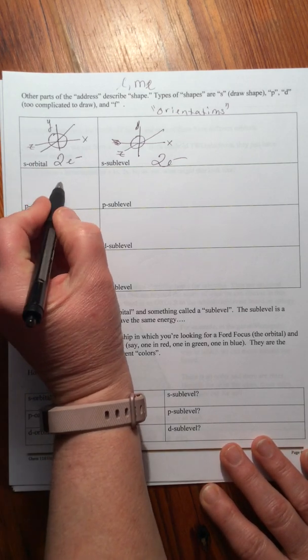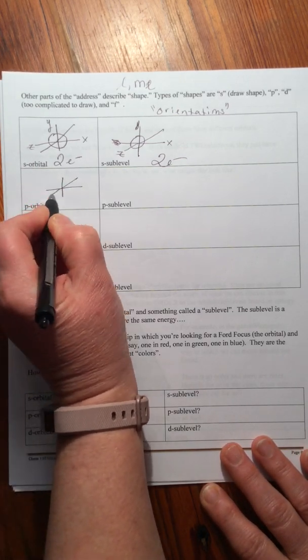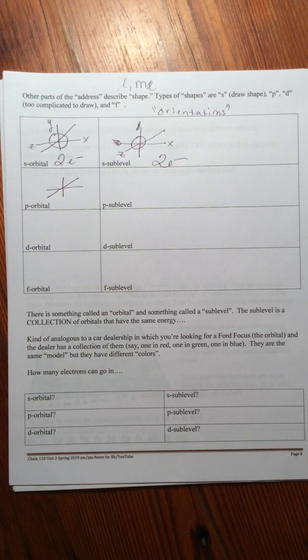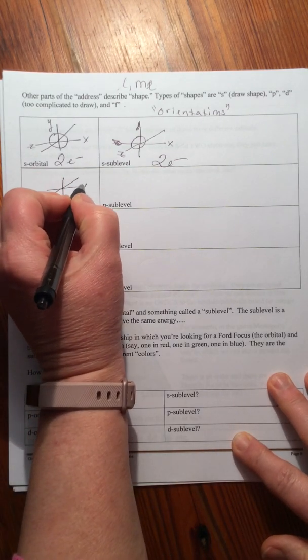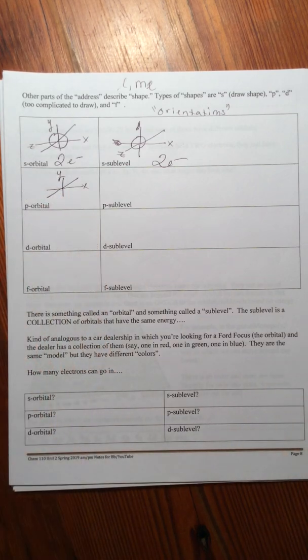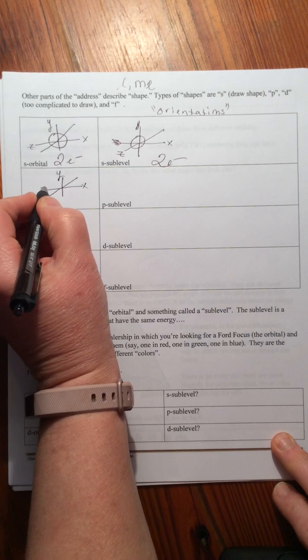Now the p orbital looks kind of strange. Here's my phone again. And I don't make this up, this is the math.